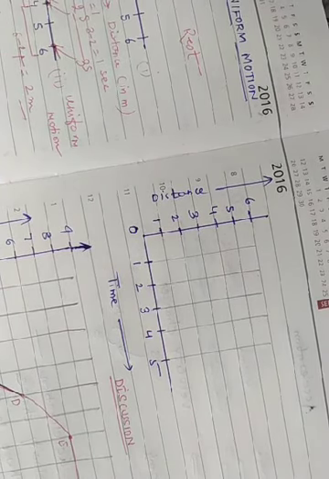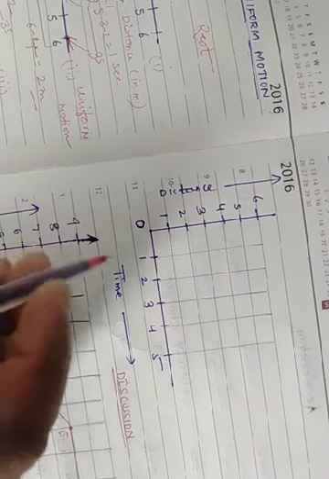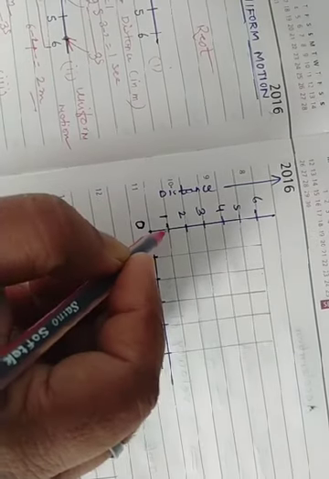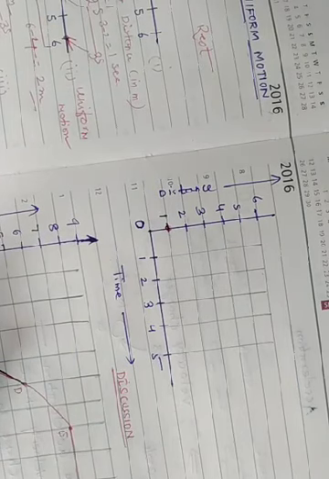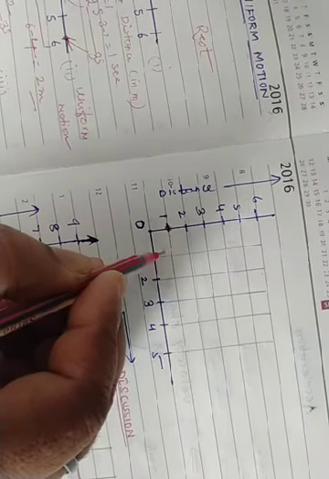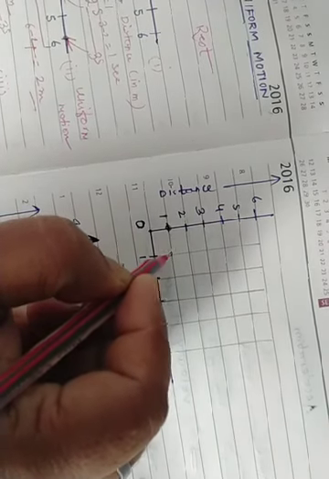In the first case, we have seen that the body position at 0 second is at 1 meter. This is 0 second, this is 1 meter. So this is the first point that we obtain. In the first second as well, the position of the body is at 1 meter.